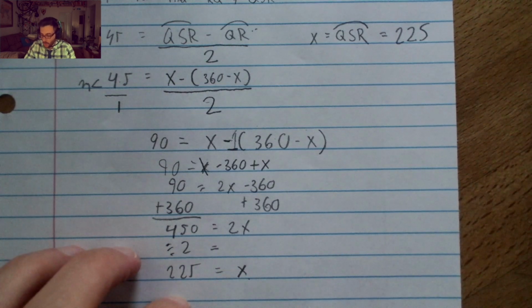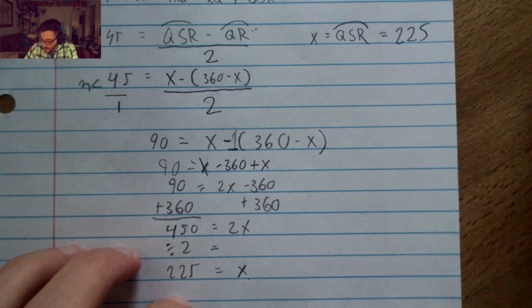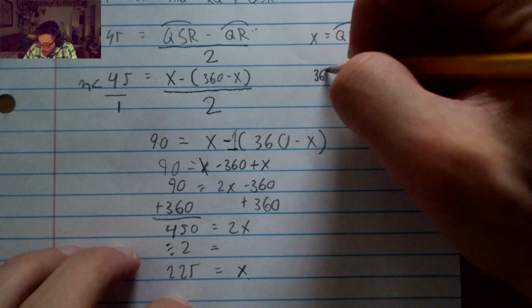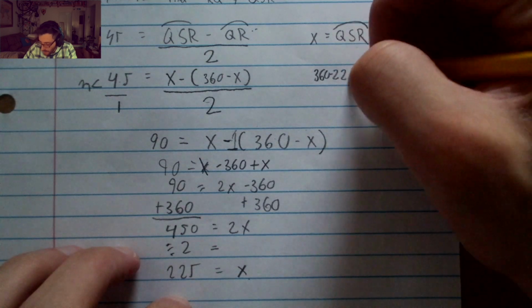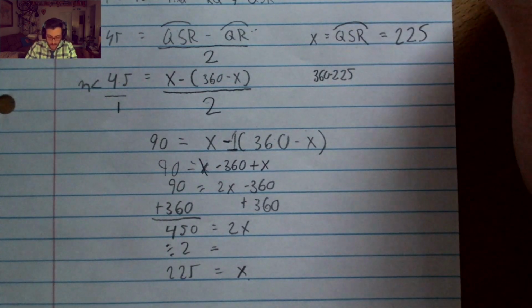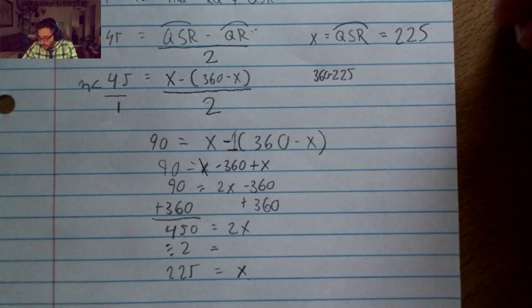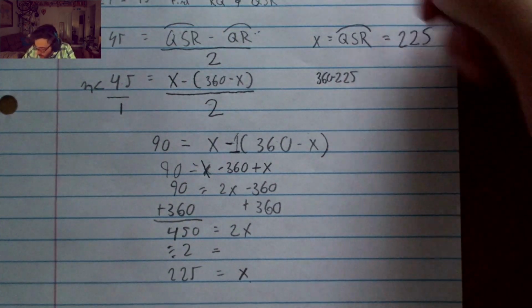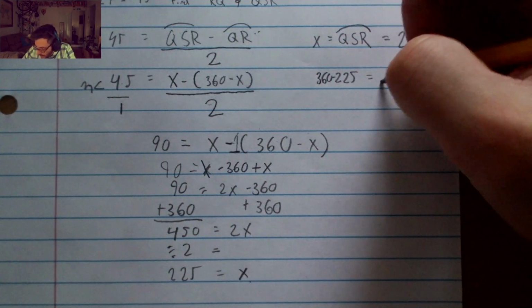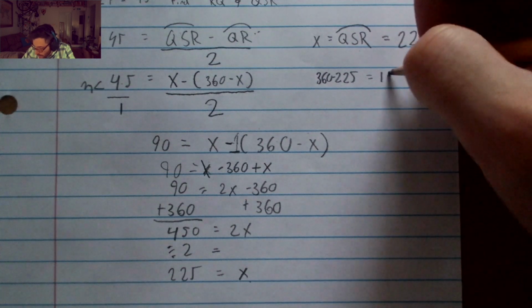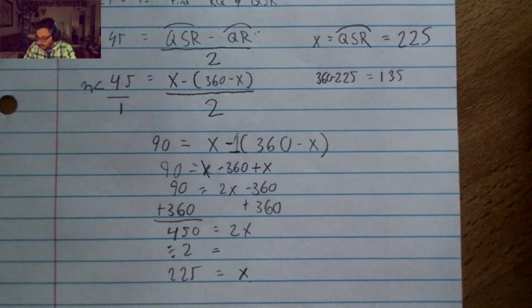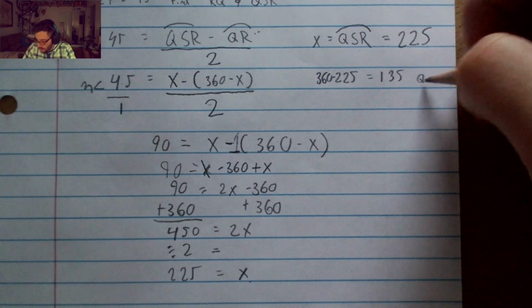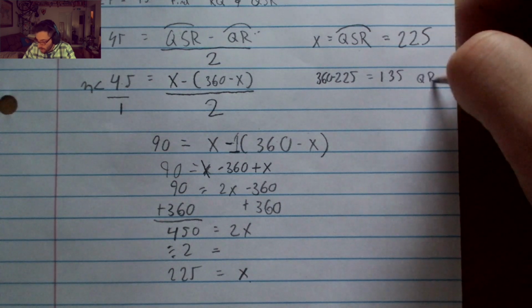To find it, we're going to take 360 minus 225, which gives us a value of 135 for arc QR.